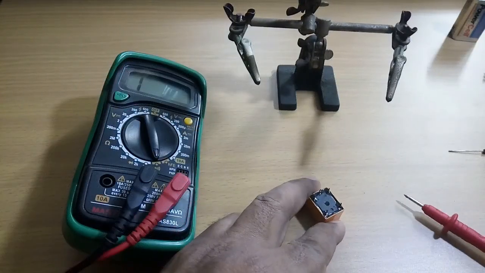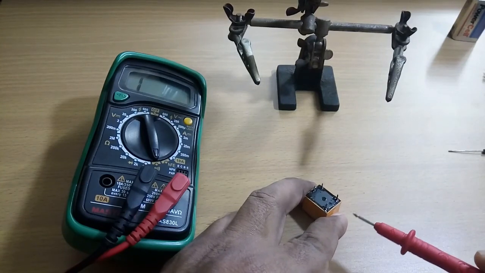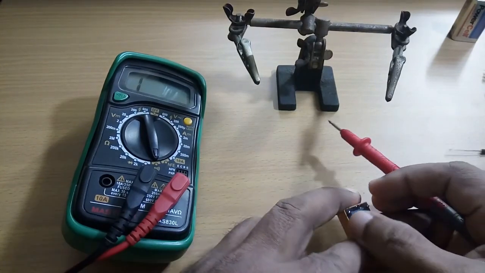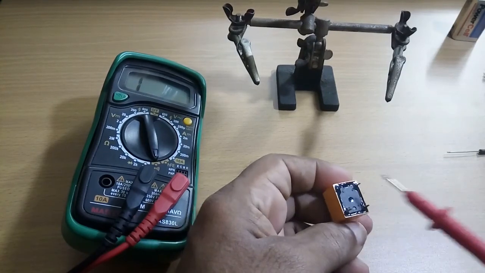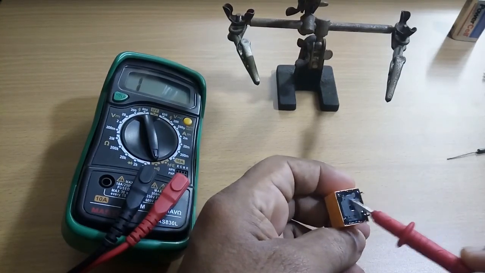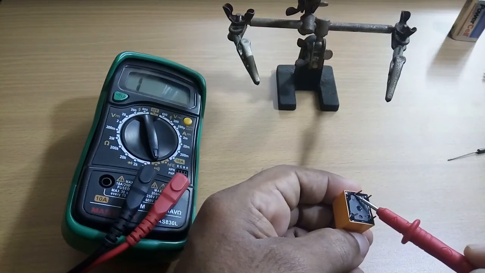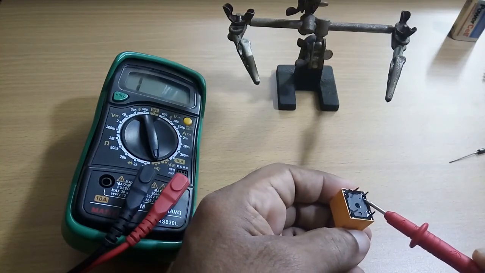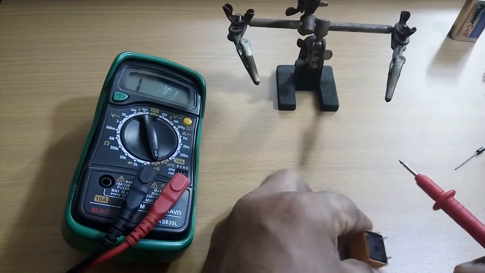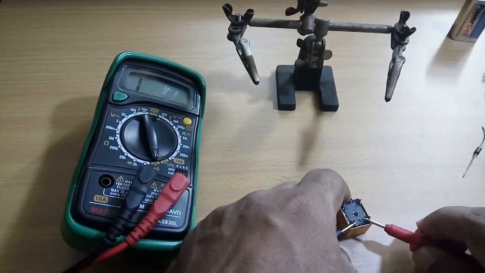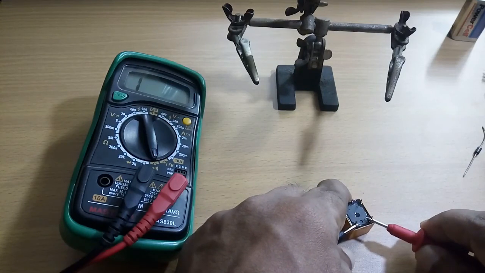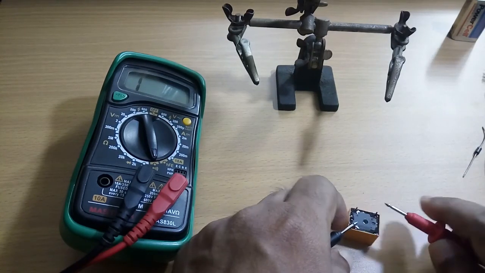In this relay, you have an inductance, that is, there will be a coil inside, and also there is a connection, which is a single pole double throw type of connection inside. So the terminals of the coil, we'll have to check whether it's connected or not.